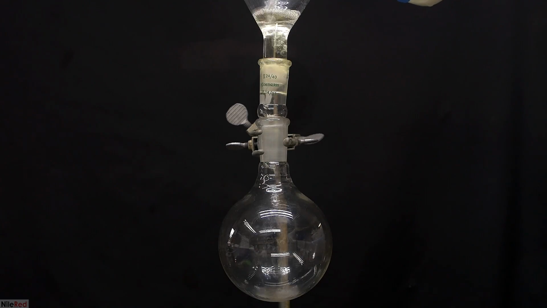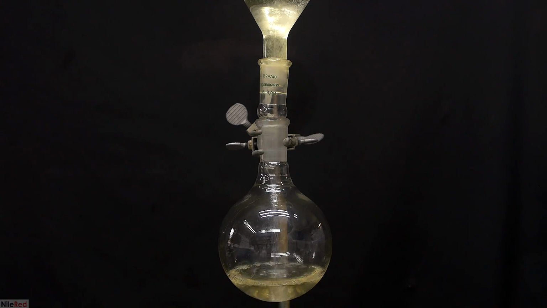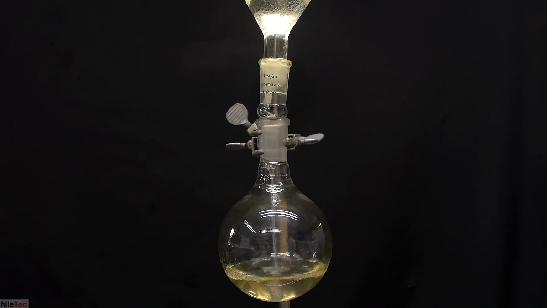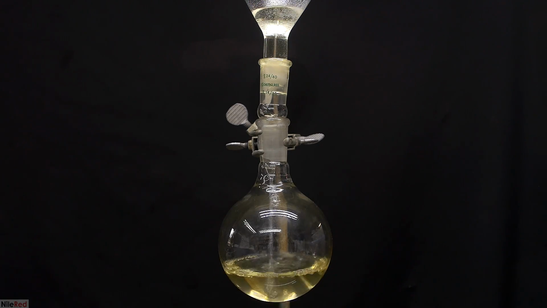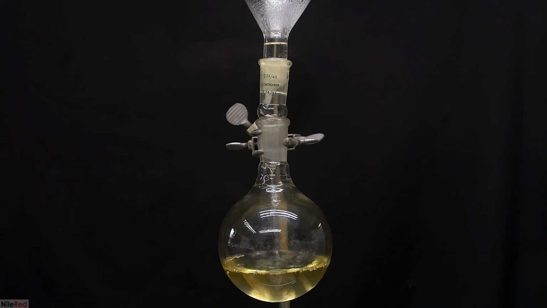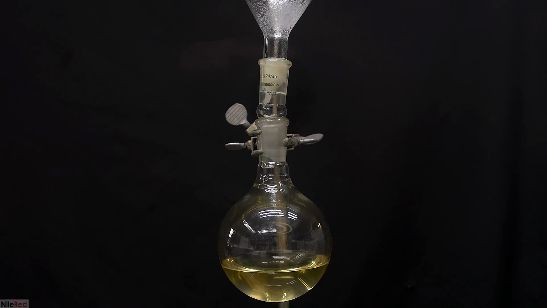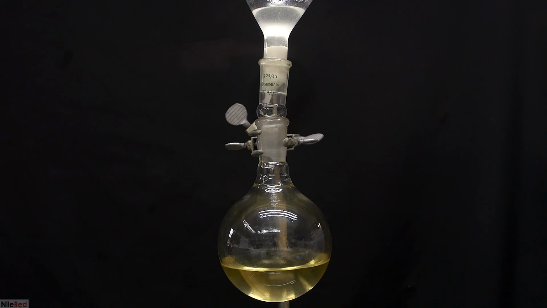The magnesium sulfate is separated from the ether solution by just filtering it through some cotton. The solution is filtered directly into a round bottom flask because the next thing that we're going to do is carry out a distillation to get rid of the solvent. After everything is filtered through, a small amount of ether is used to wash the flask as well as the funnel.